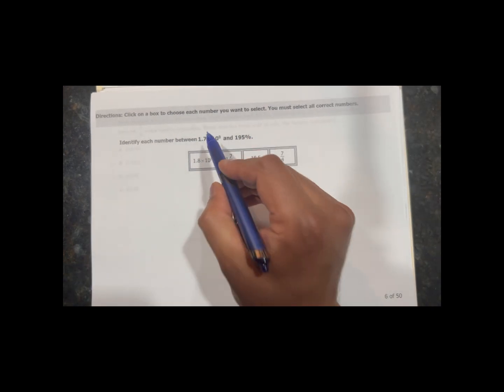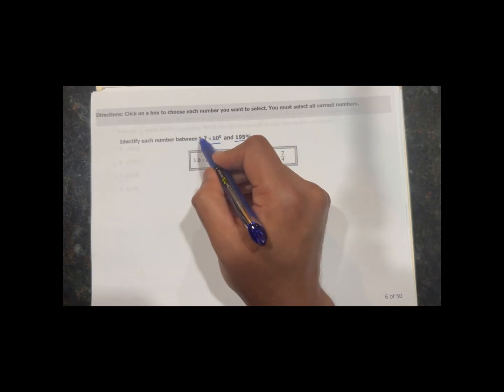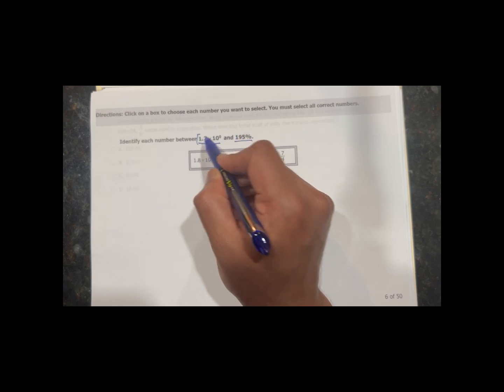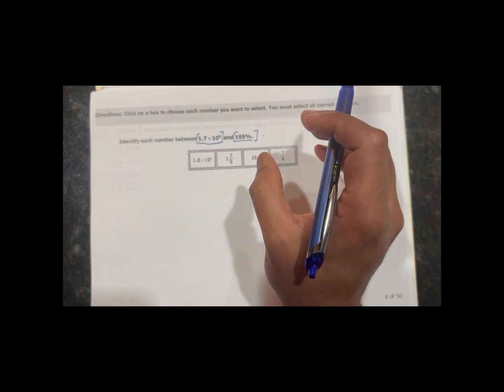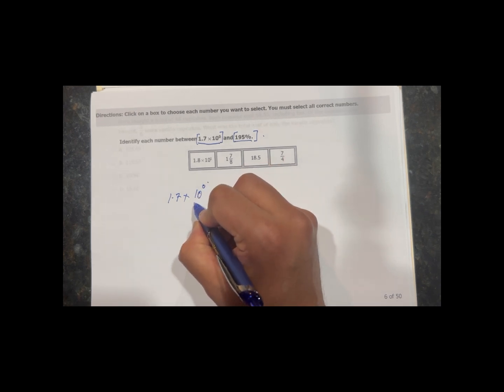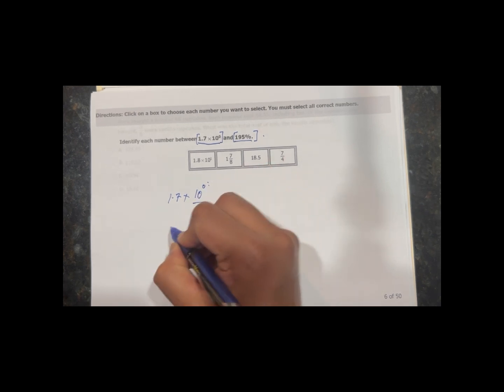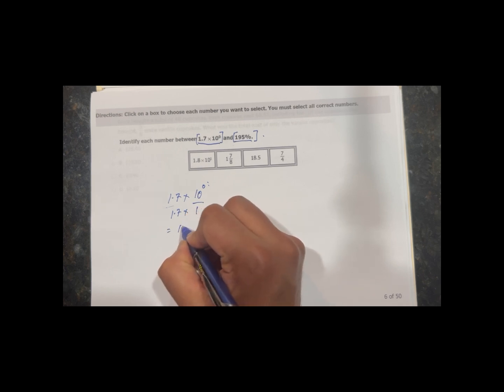Okay, look at this one. Identify each number between 1.7 times 10 to the power of 0 and 195%. The best way to solve these problems, always in mathematics, is to look at each step, solve them, and then combine them. So 1.7 times 10 to the power of 0. You should know this by now. Any number to the power of 0 is 1. So 1.7 times 1 is basically 1.7.